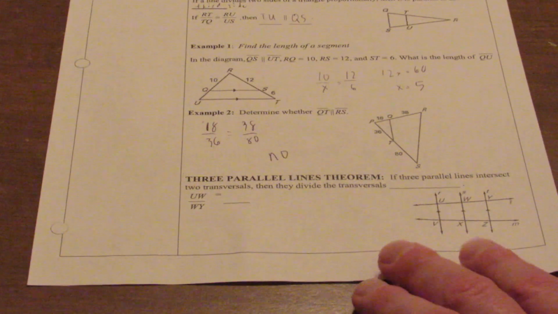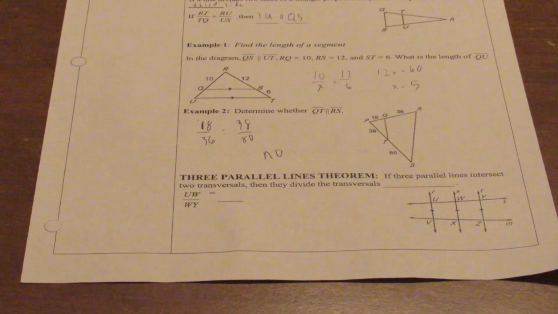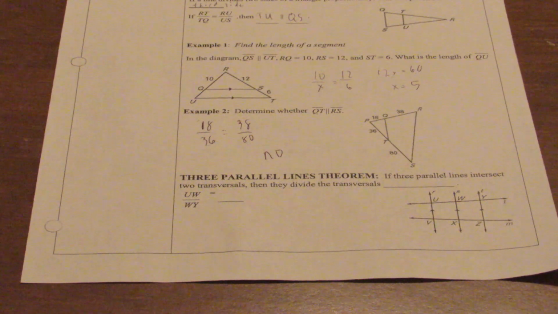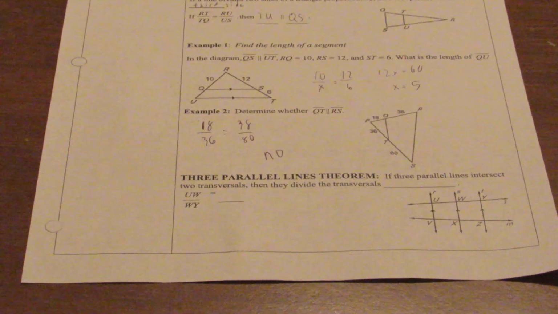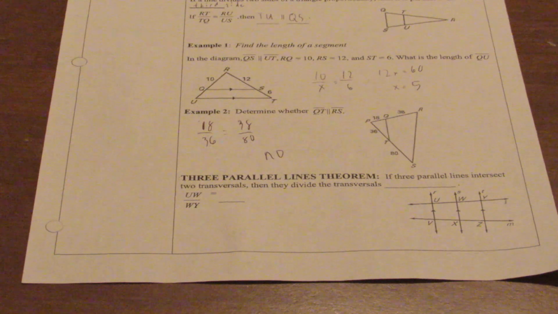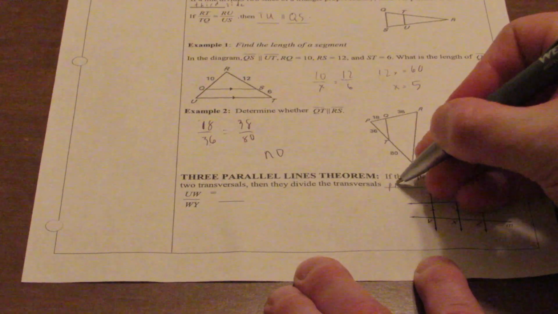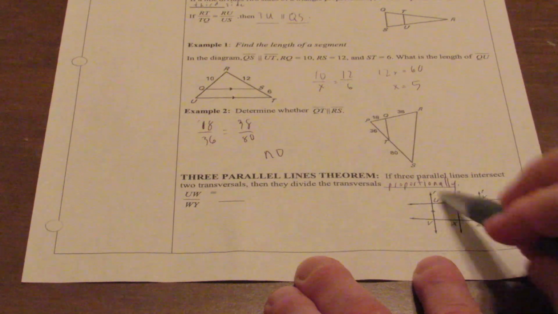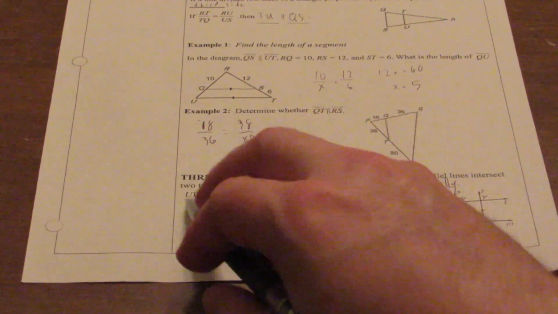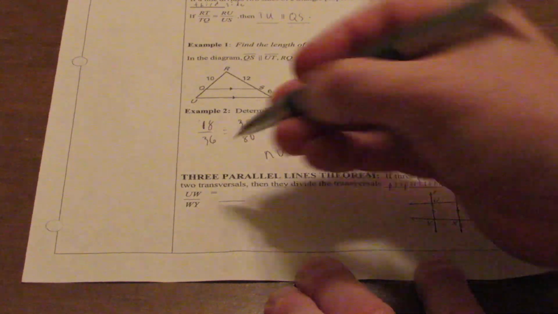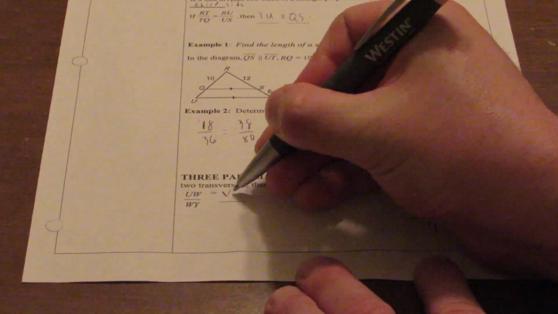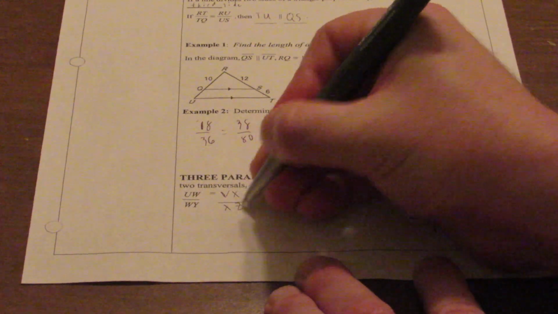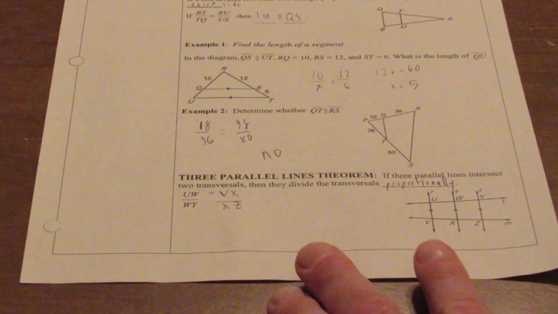Then related to this, we have the three parallel lines theorem. If three parallel lines intersect two transversals, then they divide the transversals proportionally. So UW to YW is what they give us here. So then VX to XZ would be our other proportion.